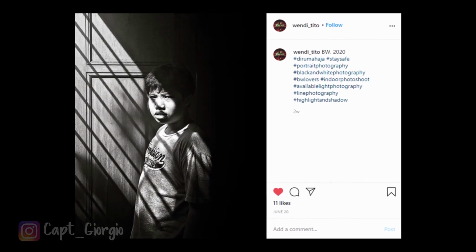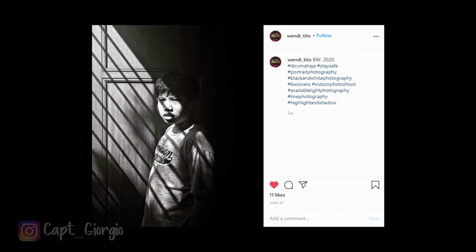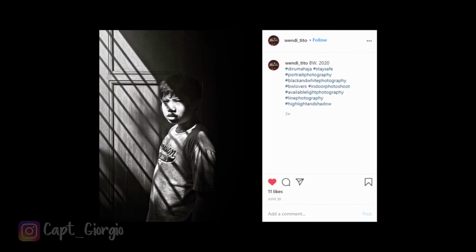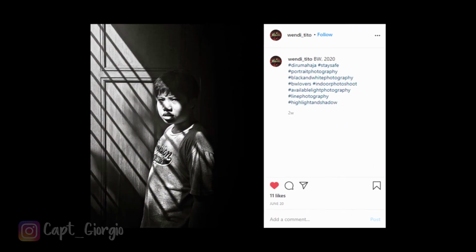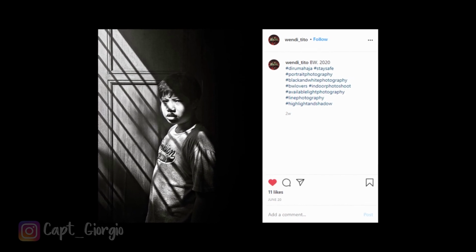So here's some pictures that I found that explain what I mean. Notice how they use lines to guide you through their photographs, like the photographer intentionally did this to drive you to their focus point. So for example, in this photo, because I am a Westerner, I tend to read from left to right.